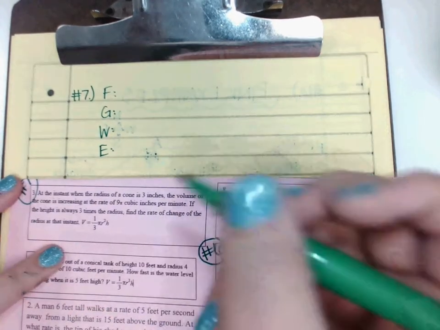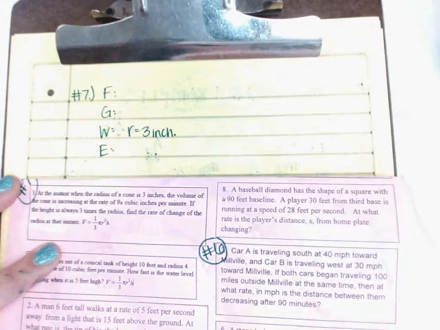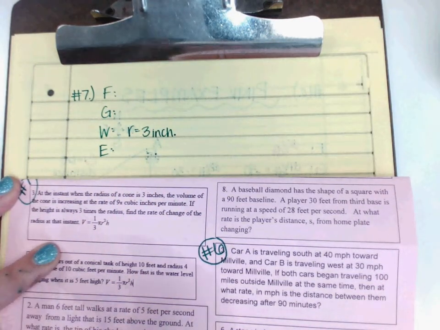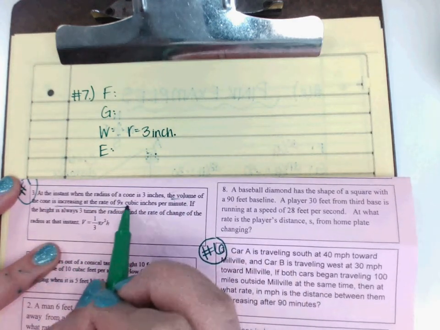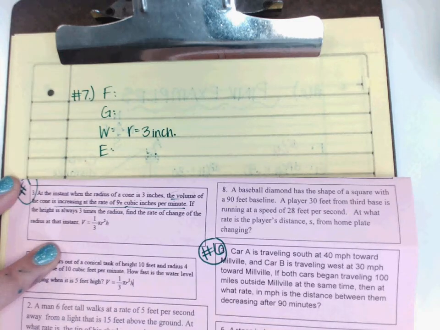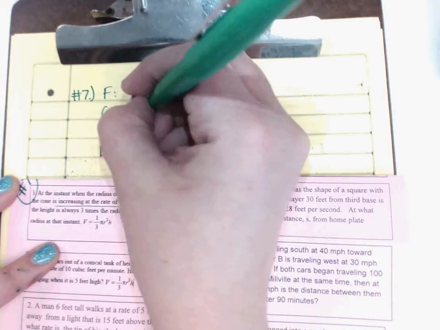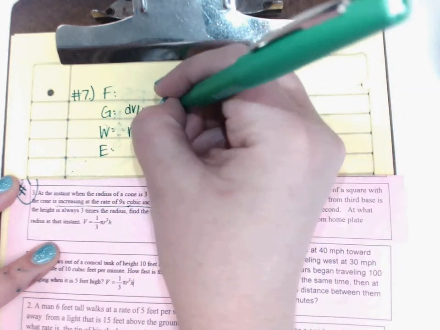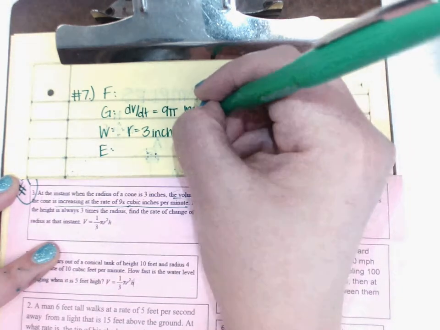The when. So the radius is going to be 3 inches. Then it says, the volume of the cone is increasing at 9 pi cubic inches per minute. What is that? The given, dV/dt, and it's 9 pi inches cubed per minute.